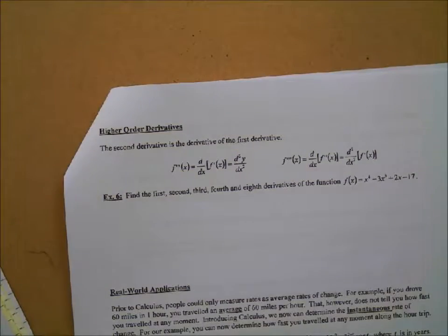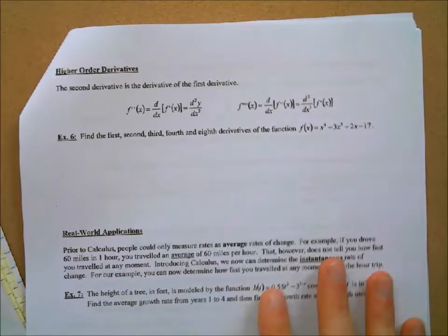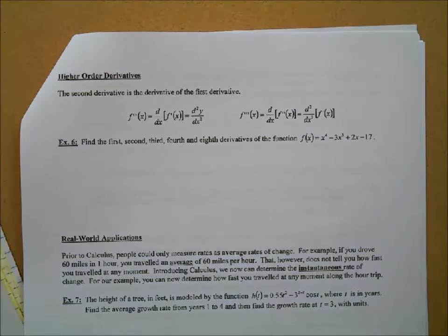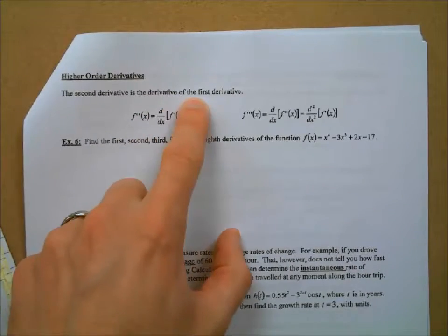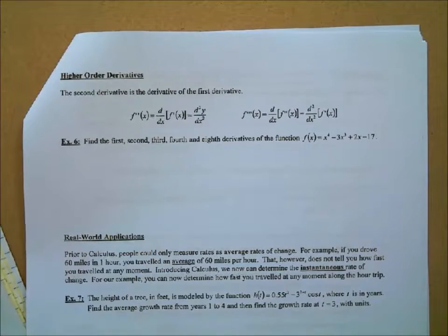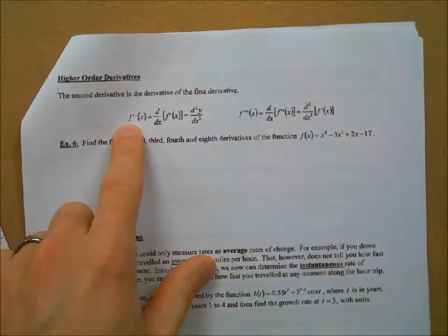The next idea that we want to incorporate is the idea of a higher order derivative. Higher order just means that we can take derivatives of derivatives. The second derivative, for example, is the derivative of the first derivative. When you take a derivative, you end up with a function, which you can also take the derivative of, and then keep on going, so on and so forth. We denote that as f prime prime.